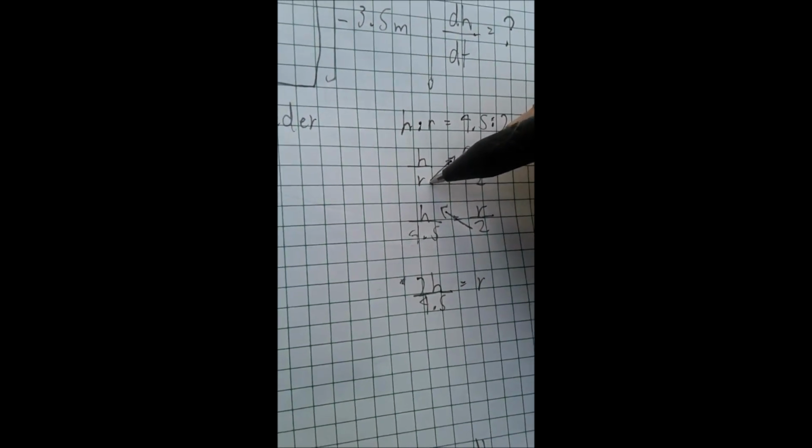The proportion will be h proportional to r is equal to 4.5 over 2. We only just substituted that value to h and r itself. Create it in fraction form, so h over r is equal to 4.5 over 2 and cross multiply.